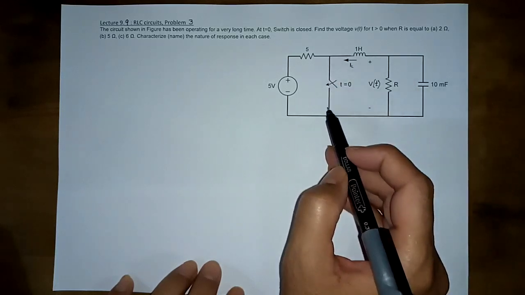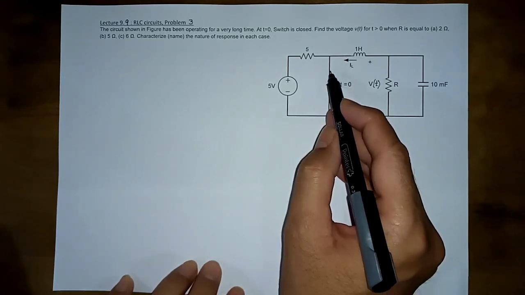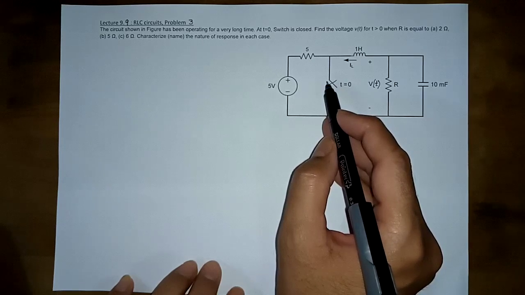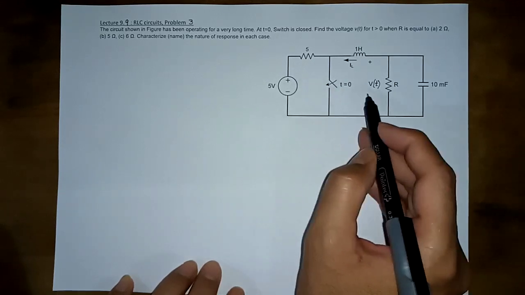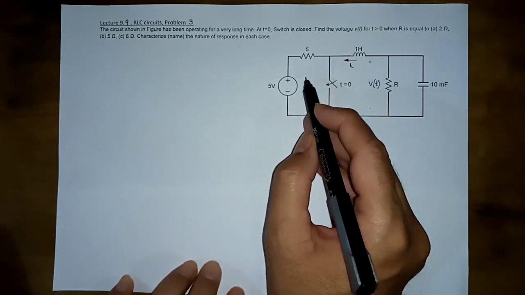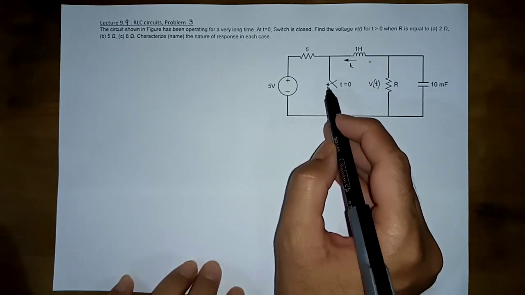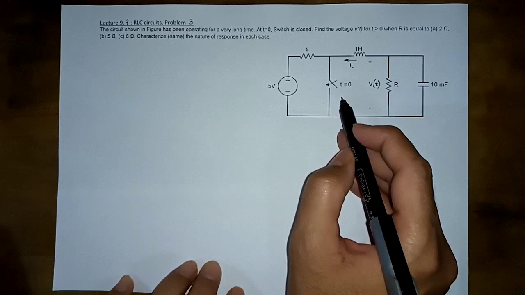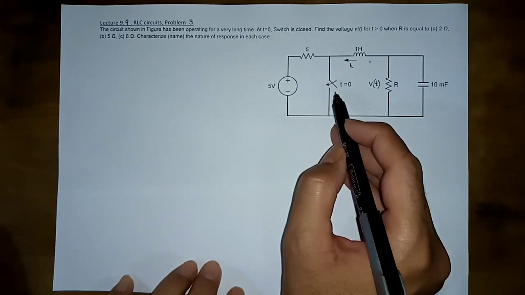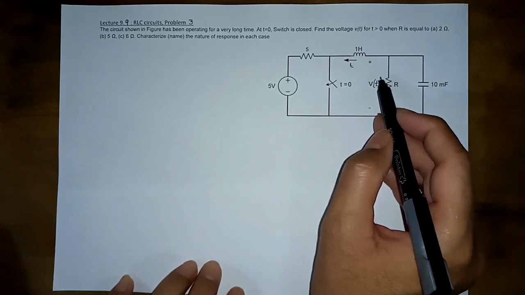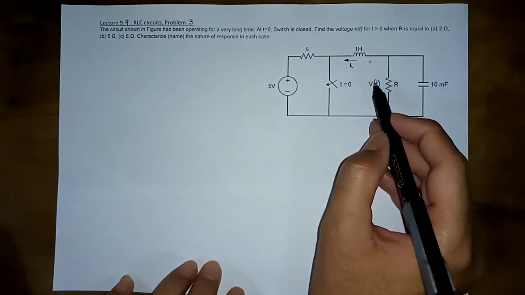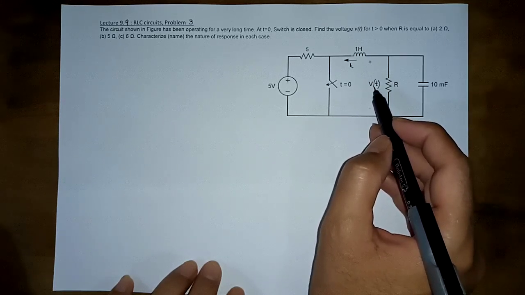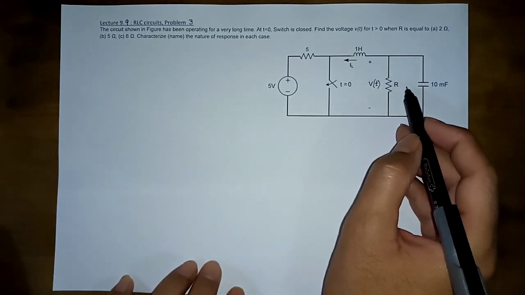So basically this wire is going to be shared by this circuit and this circuit. So basically the current in this wire would be because of this as well as this. However, we are not interested in finding the current through the switch. We are only interested in finding the expression for this v(t), so for different values of R.